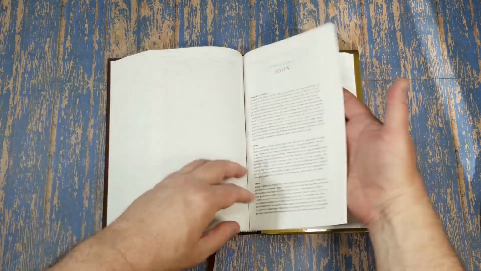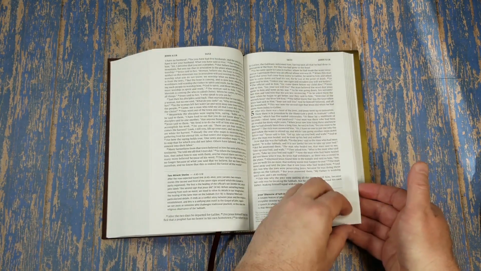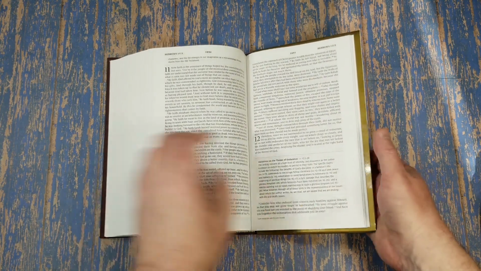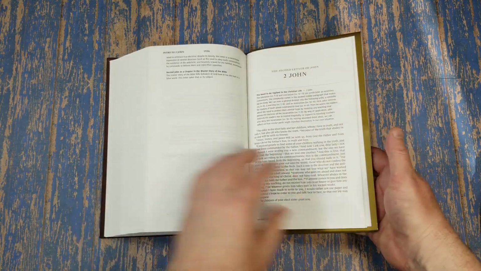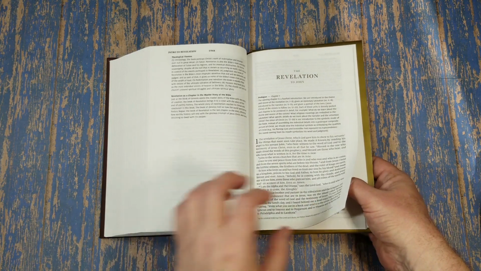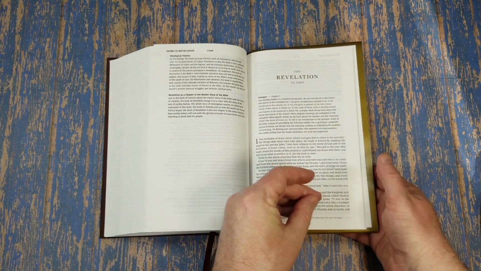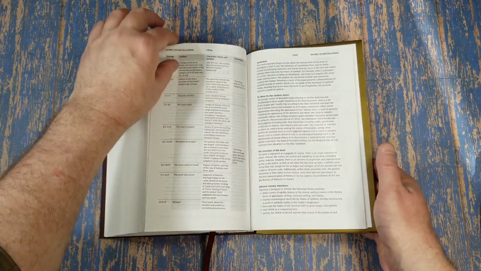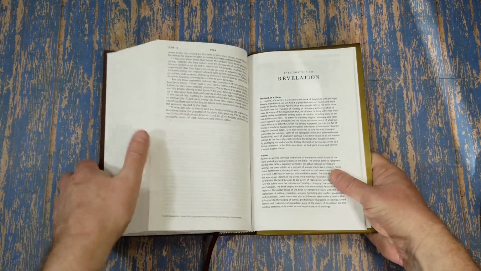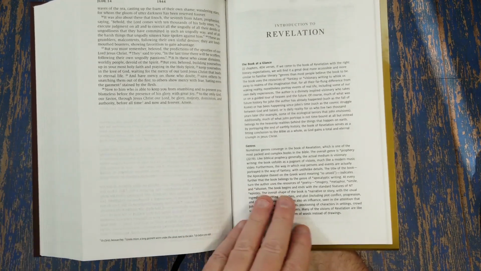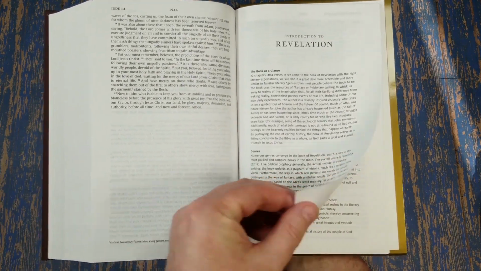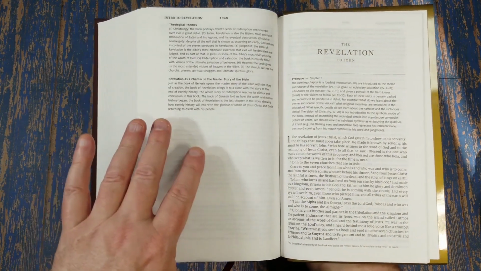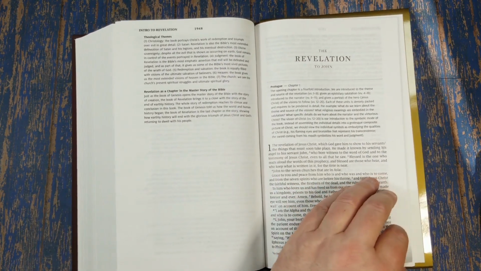It is a black letter. So there's John, where we would normally see some red if it was a red letter edition. So here's the book introduction for Revelation, book at a glance, genres, symbolism. So each introduction is designed for that book and for that type of writing.